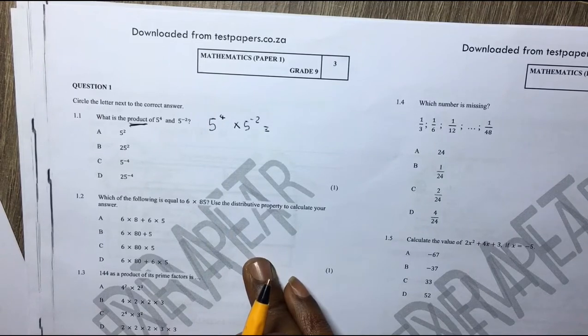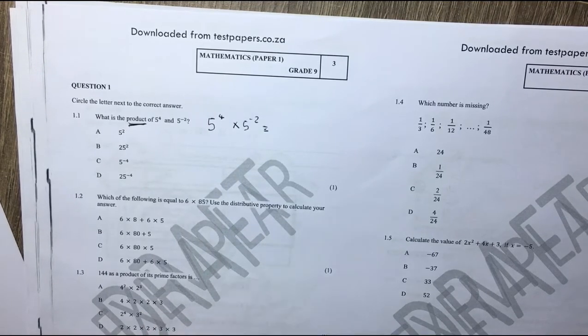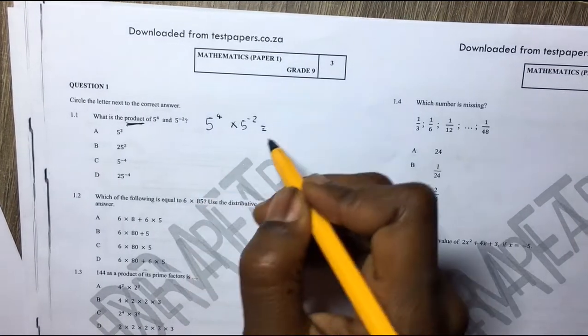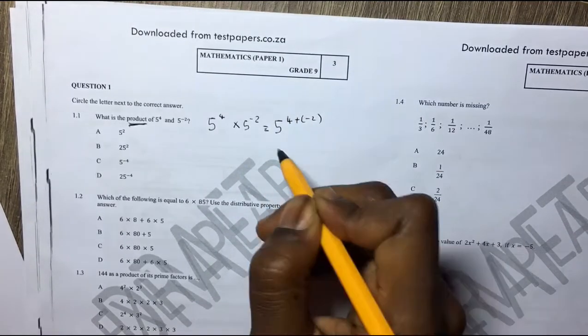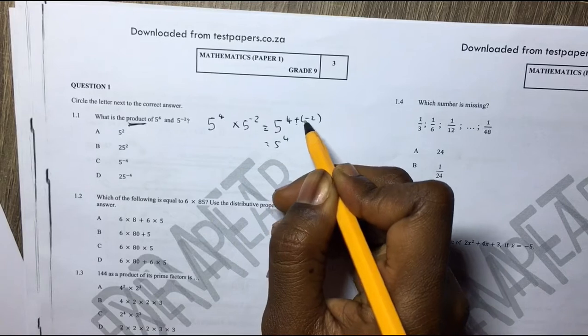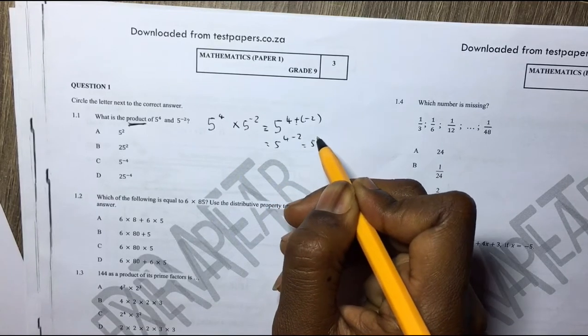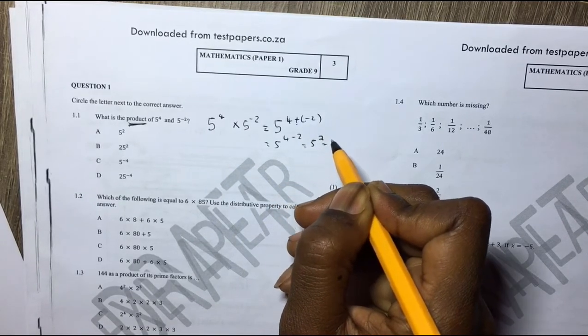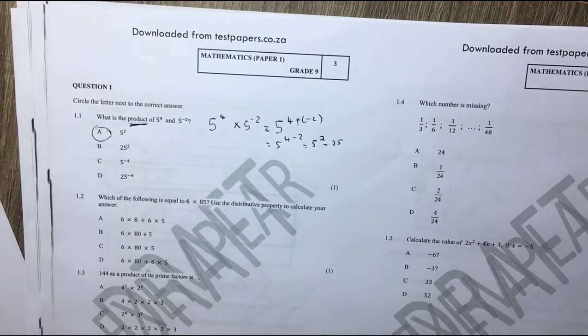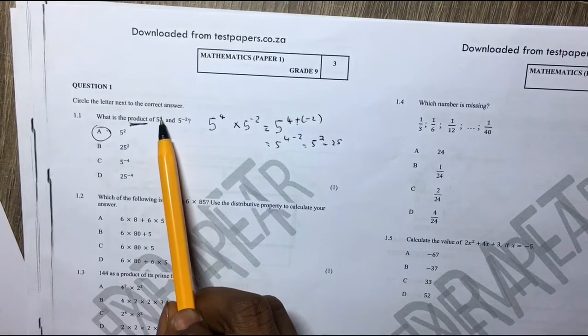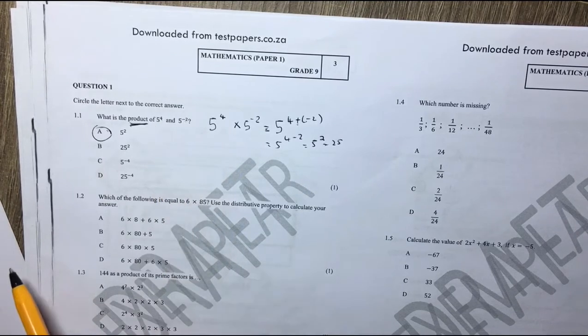When we're dividing, we subtract, and when we have a power raised to a power, we multiply. So here we're going to add, and a negative and a positive becomes a negative. So 5, 2, which is 25. So A will be correct in this case, because we subtract 2 from 4, so you're left with that one.